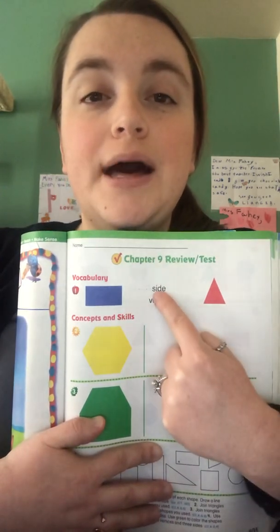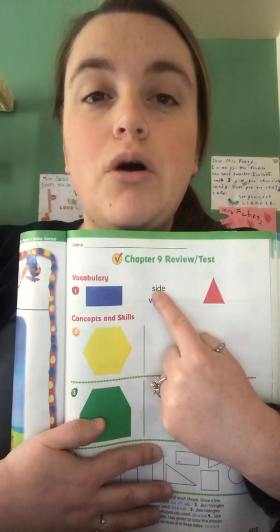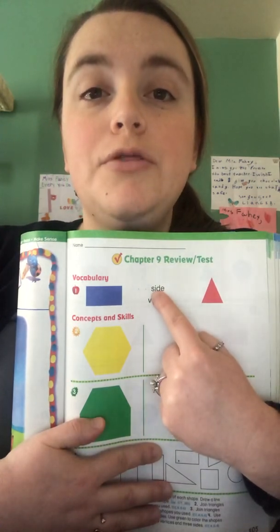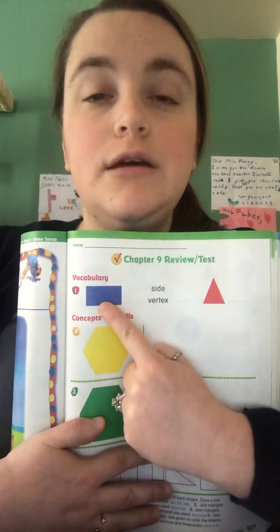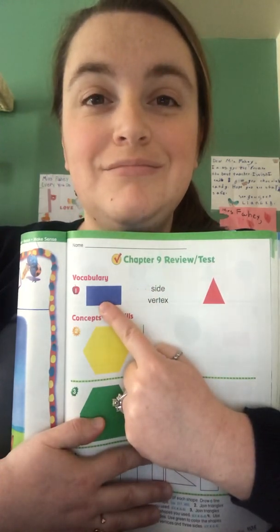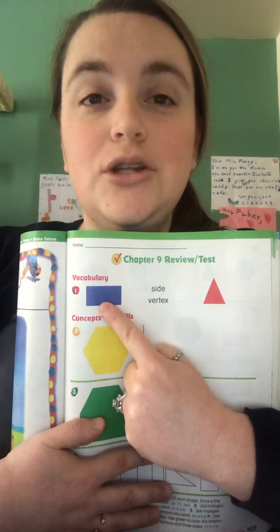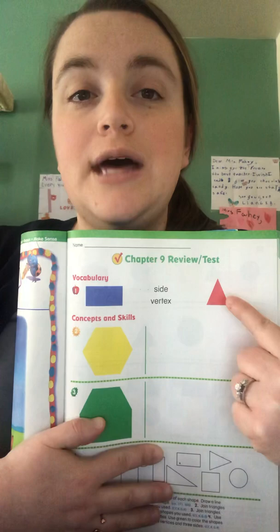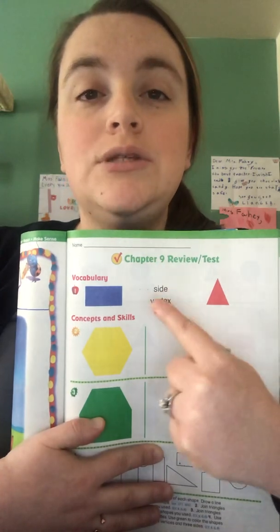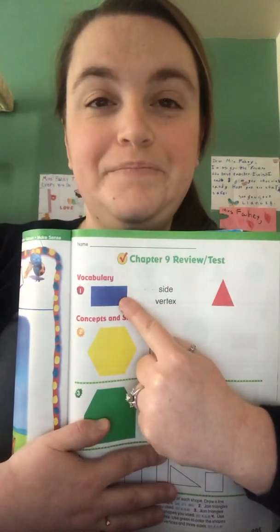Now put your pencil back on side. Draw a line from the word side to one side of your rectangle. Very good. So you've got two lines coming from the word side. One goes to the side of a triangle, one goes to the side of a rectangle.